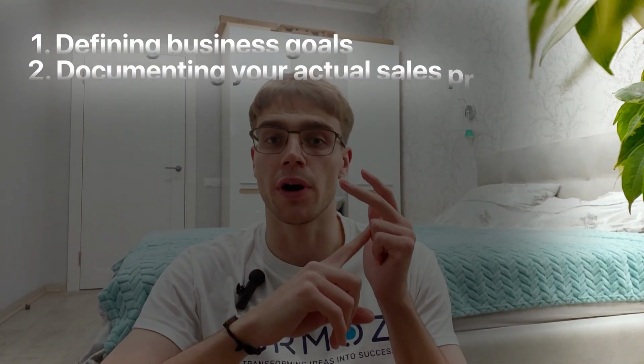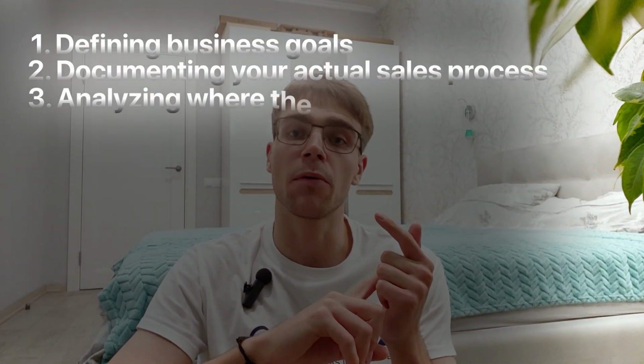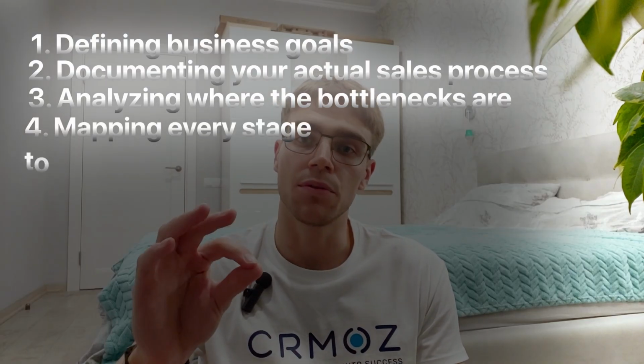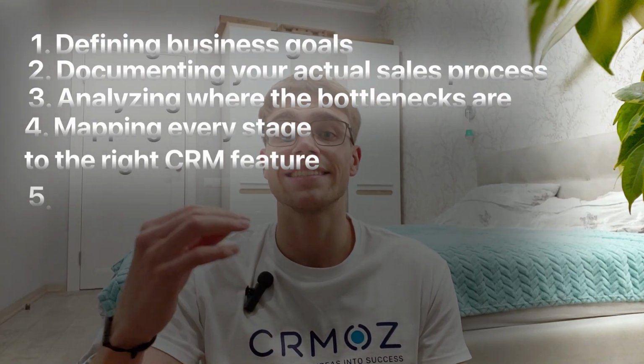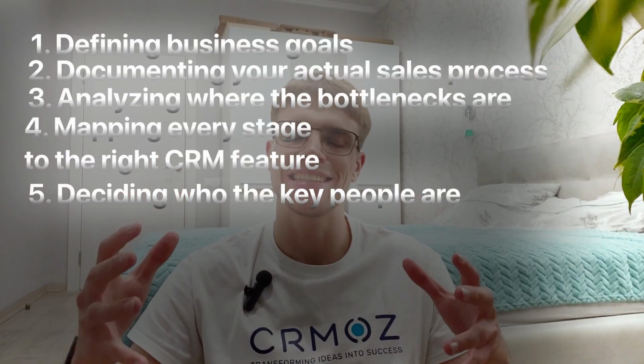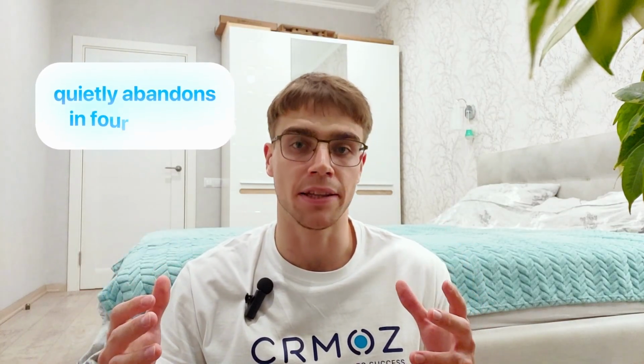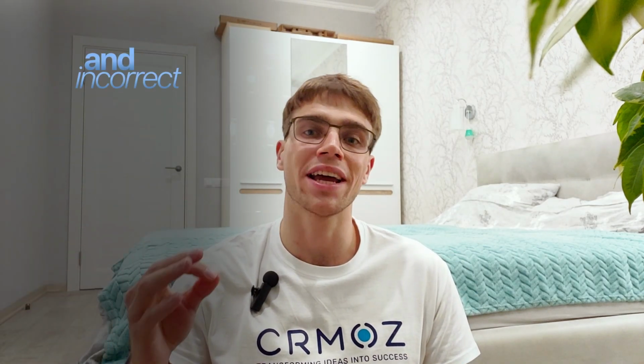14 pages. Defining business goals, documenting your actual sales process, analyzing where the bottlenecks are, mapping every stage to the right CRM feature, deciding who the key people are and what each needs. That's not bureaucracy. That's the difference between a CRM your team uses and a CRM your team quietly abandons in 4 months. Zoho names poor user adoption and incorrect implementation as the 2 main things that kill CRM projects, not missing features.